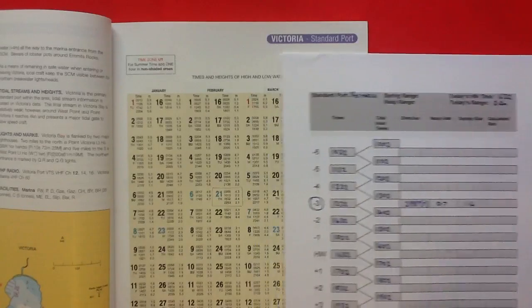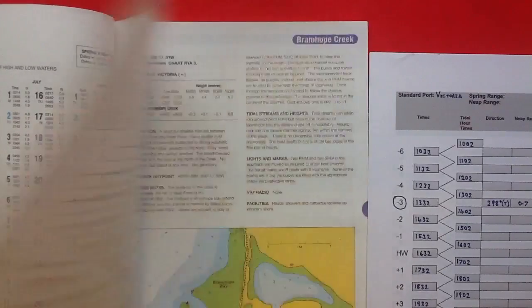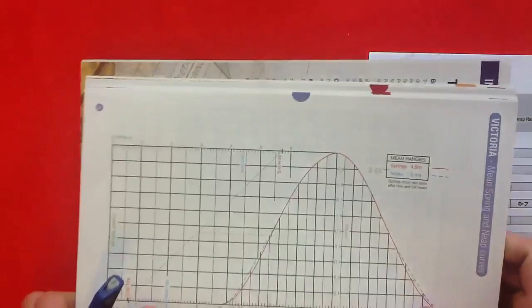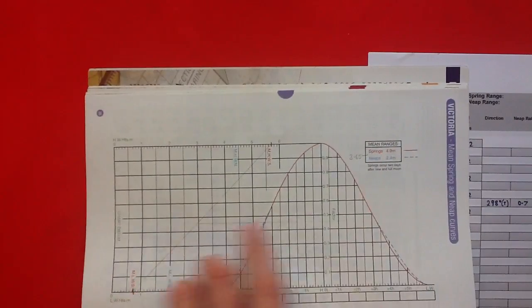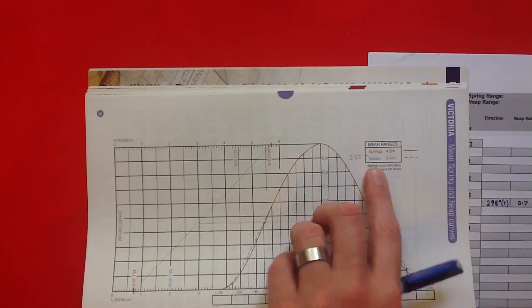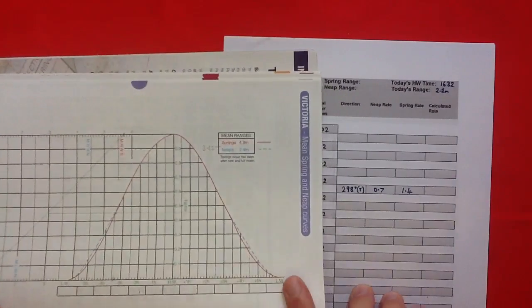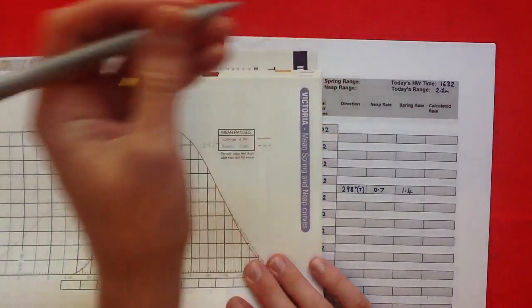Now, moving a couple of pages forward in the tide table brings us to the tidal curve page for Victoria. Now, we don't need the tidal curve. What we need is this information in this corner here. We need to know the spring mean range and the neap mean range. So we write those on this table here.